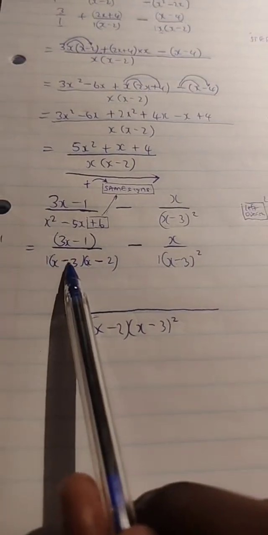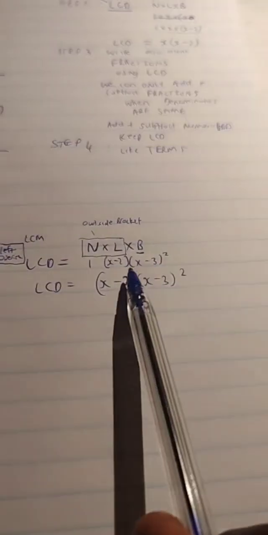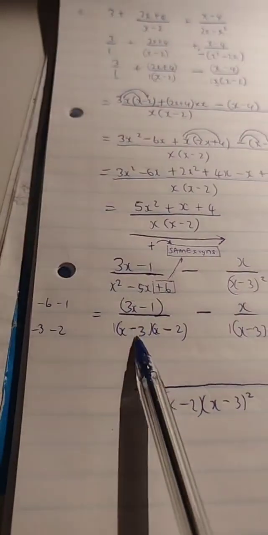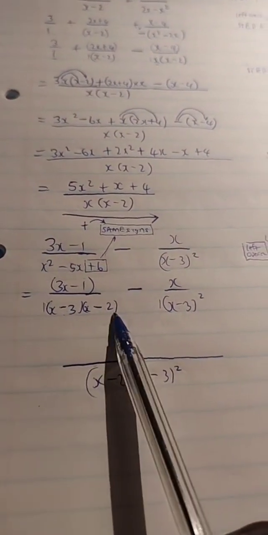I said, who is missing? x minus 2, I have an x minus 2. x minus 3, only 1, but in the LCD I have x minus 3, 2 of them. So that means I am missing an additional x minus 3.